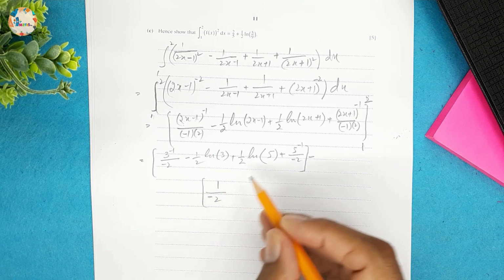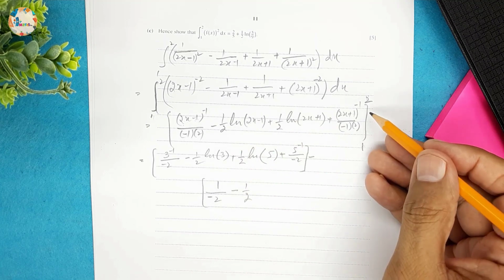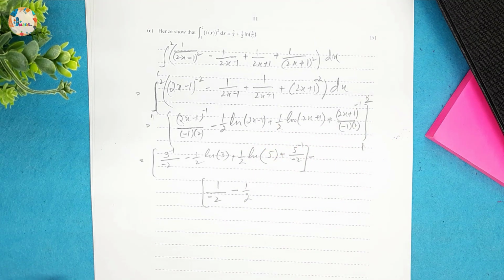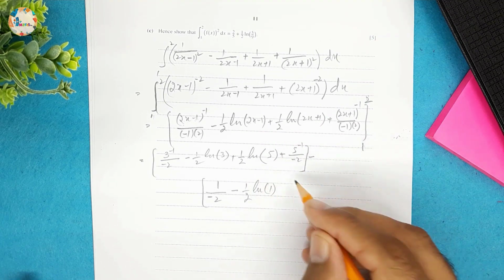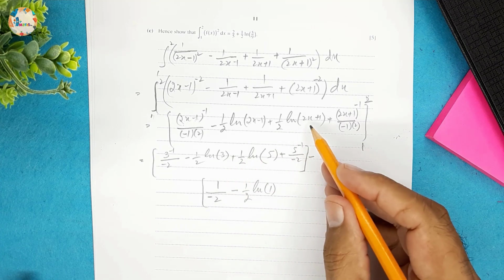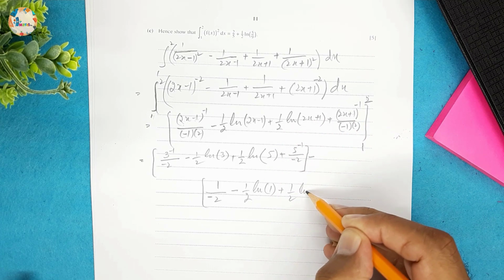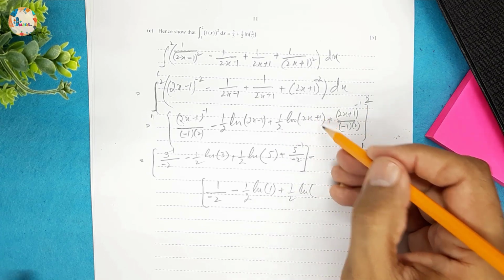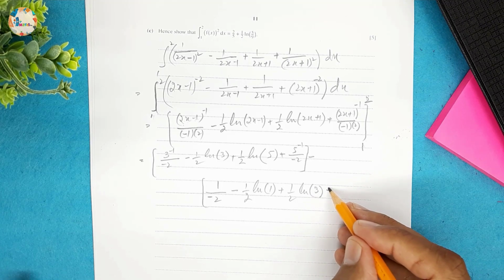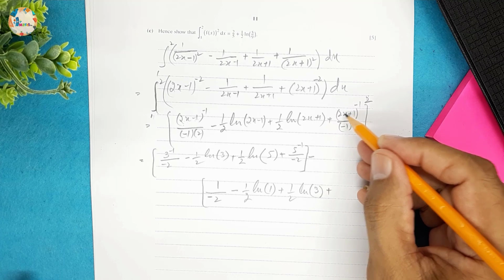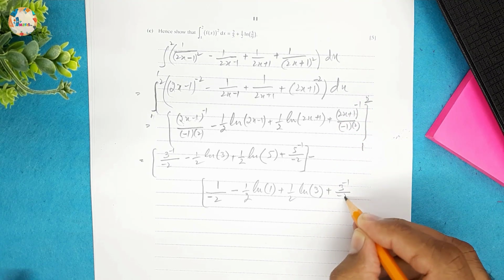So this one we can write as minus 2, and minus 1 by 2 log of 1 minus 1, which will be 0. I will write it as it is, you can check with the calculator, so log of 1, then for this one also we can write plus 1 by 2 log of 2 plus 1, which will be 3, so this will be log of 3, and we can replace in this also, so 2 plus 1 will be 3, 3 raised to the power minus 1 over minus 2.